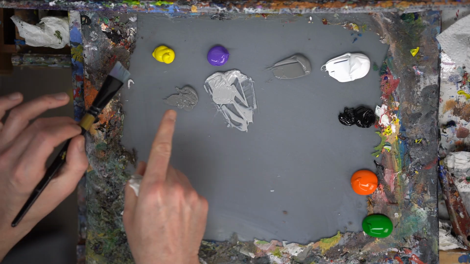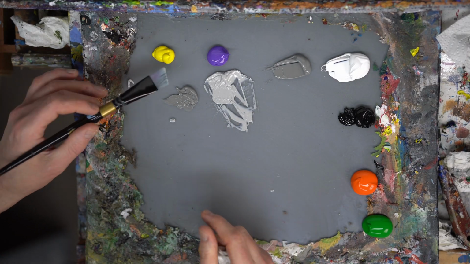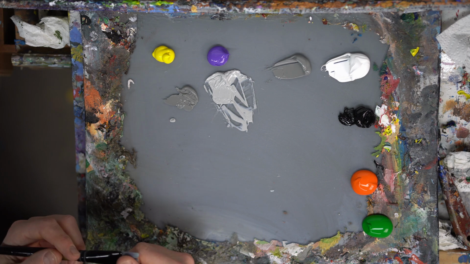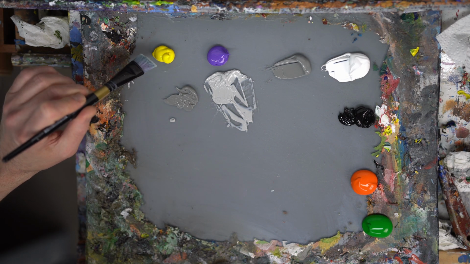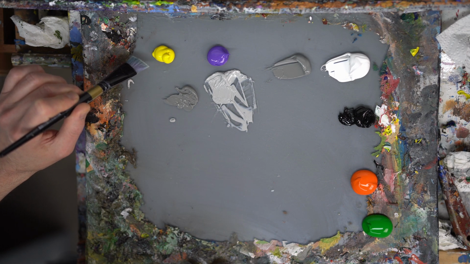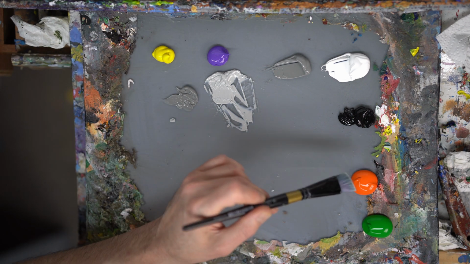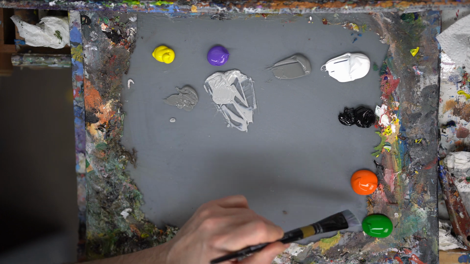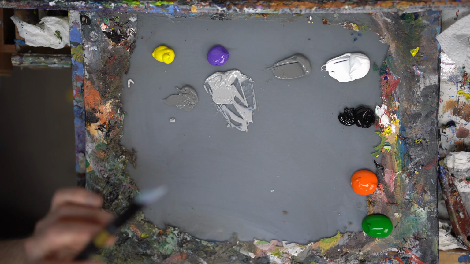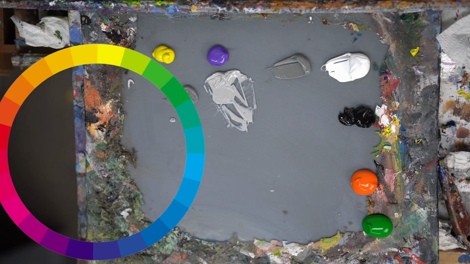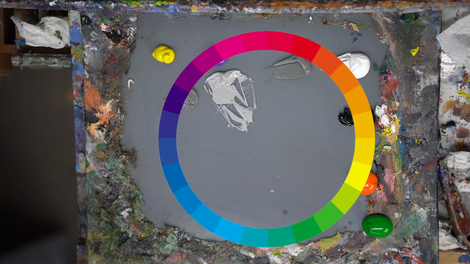Now, as you can see on the palette, some colors are rather light by itself. So yellow, for instance, is a rather light color. Purple is a rather dark color. And orange is somewhere in between, and this green also is somewhere in between. So if you look at the color wheel, you see all the colors in their main form, their most optimal form, and you see that there are a lot of differences in how light or dark they are.